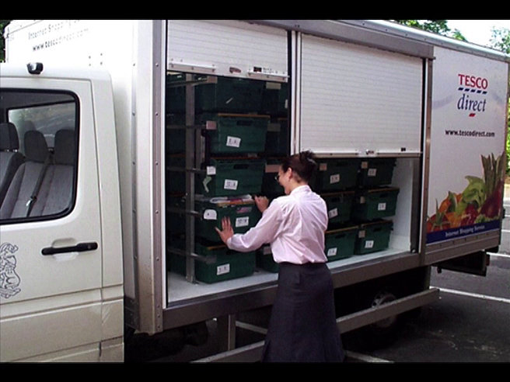So here we have a picture of the 3.5 tonne refrigerated box van used by Tesco Direct and by Sainsbury's. And the question is, why was this delivery vehicle found to be the ideal one for this particular application?